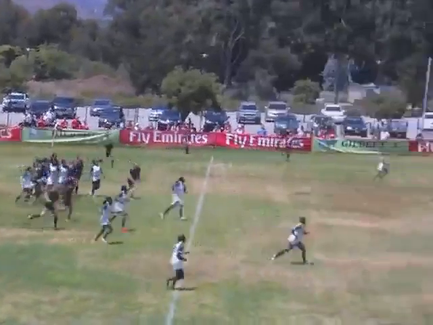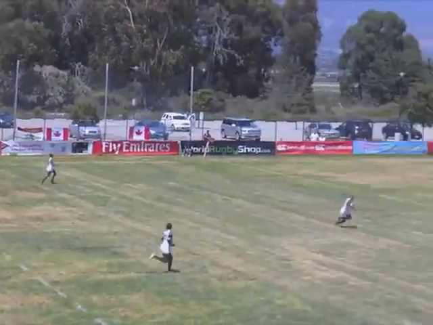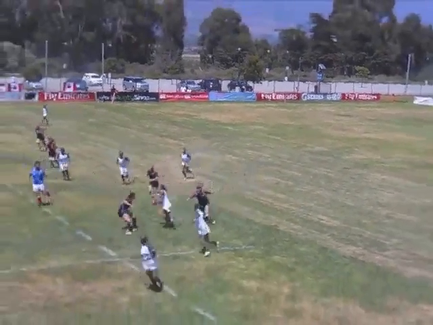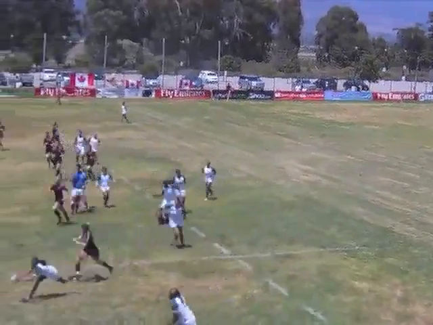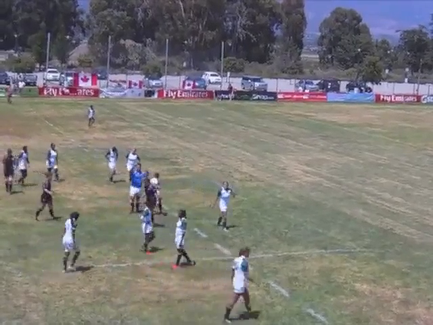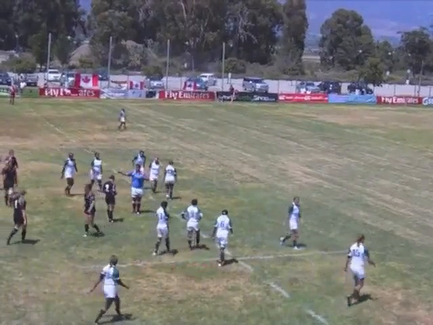Good, and the 10 looks to kick. Put some pressure on that umbrella for South Africa. Got some room. Number 15 looks to offload it, and unfortunately just a little forward. Scrum down Canada.